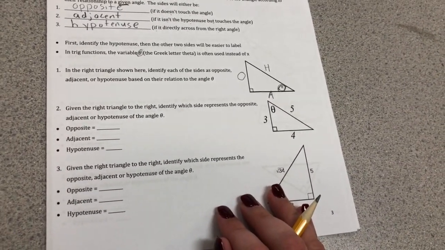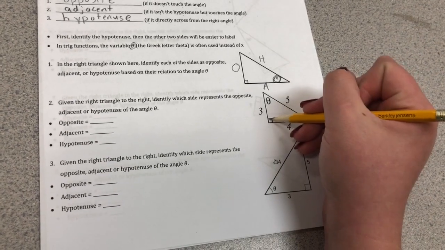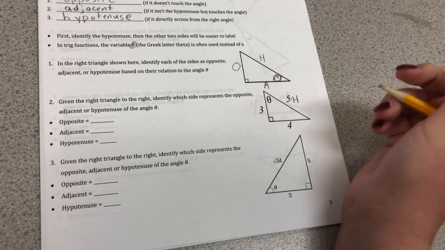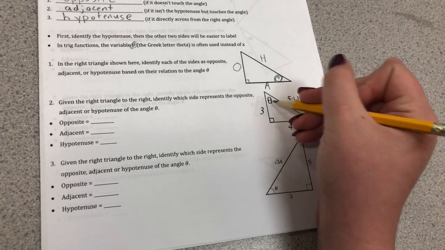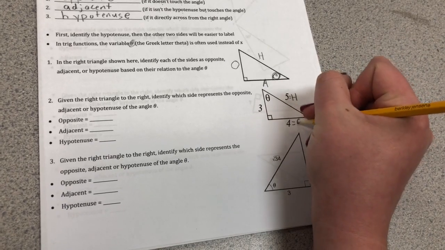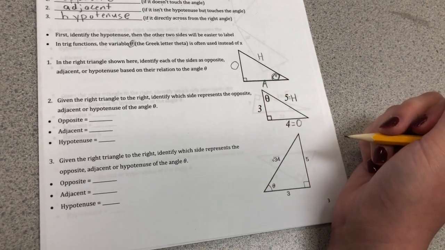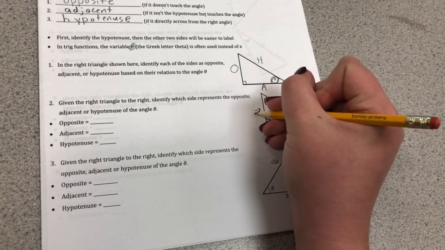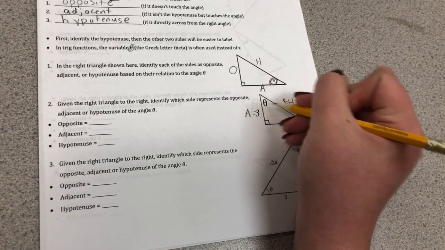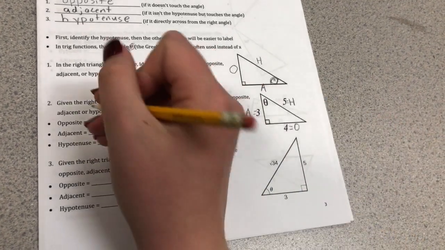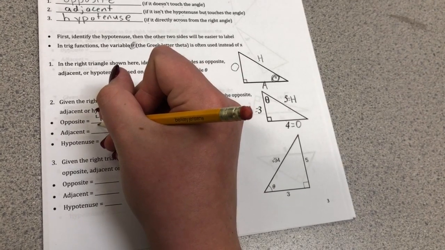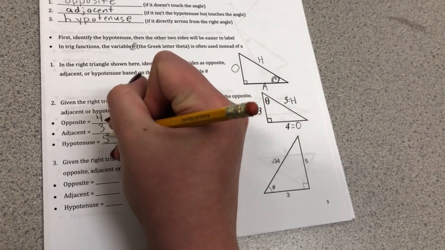So for number 2, our hypotenuse is across from the right angle. Our opposite side is going to be across from the angle. It does not touch the angle that's given. And then our adjacent side is the side that does touch the angle but is not our hypotenuse. So our sides are 4, 3, and 5.